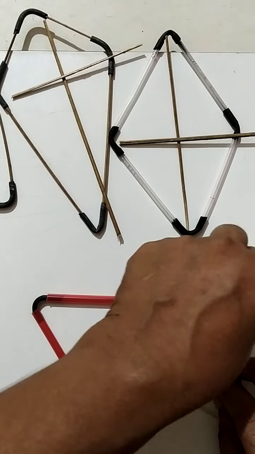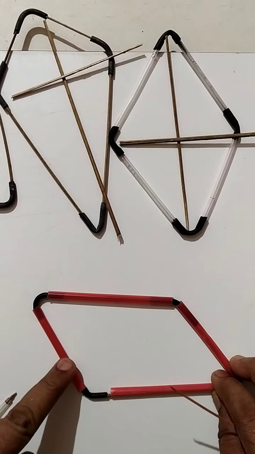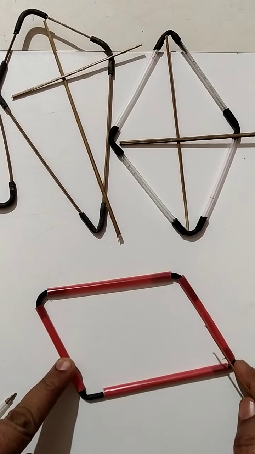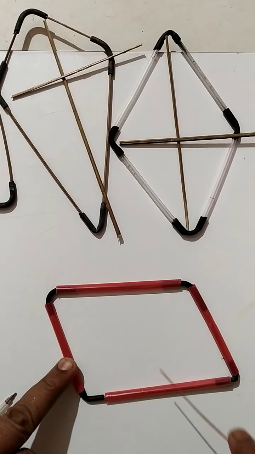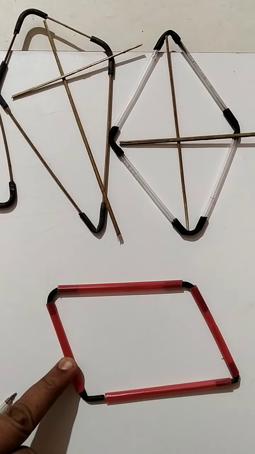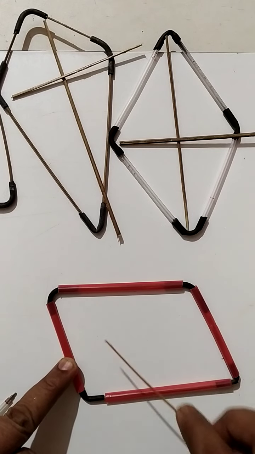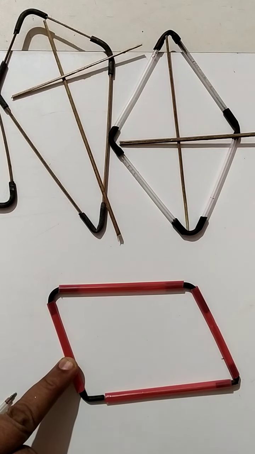Now, taking another one, this is a parallelogram. Look at this. These two are the diagonals. See, the opposite sides of the parallelogram are equal and parallel. These two are equal and parallel. These two are opposite sides, equal and parallel. The opposite angles are equal. These two opposite angles are equal.